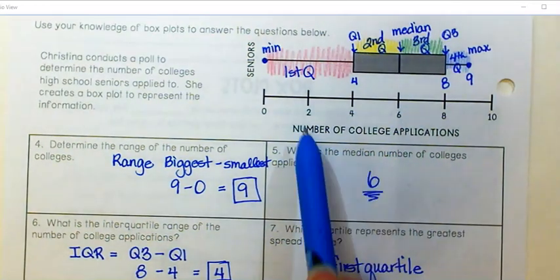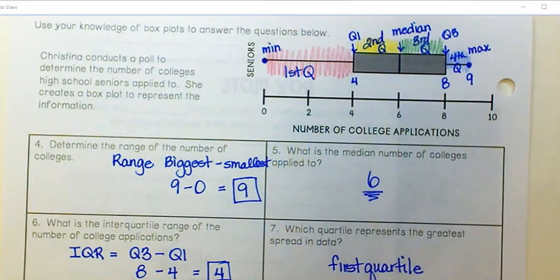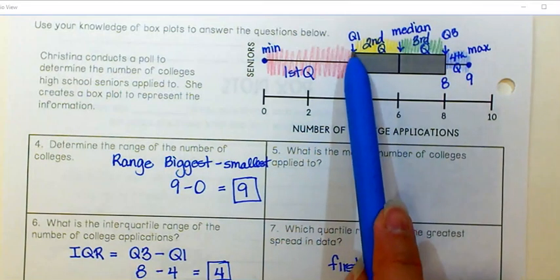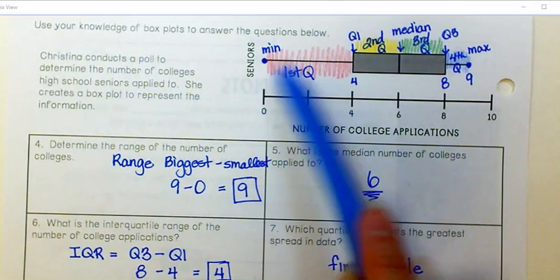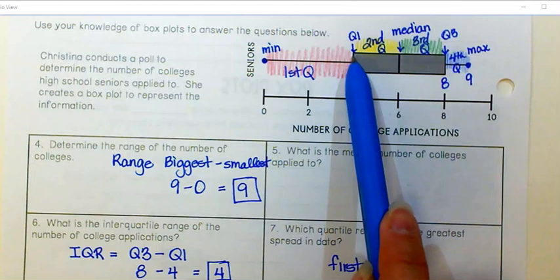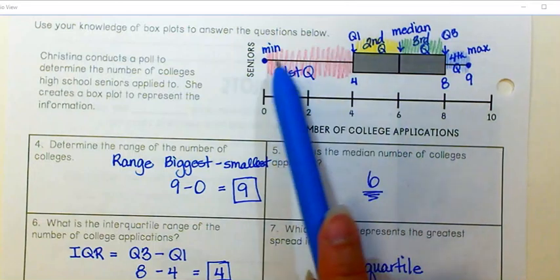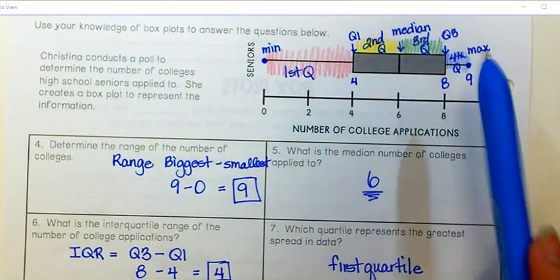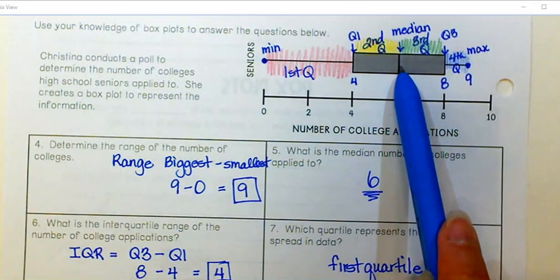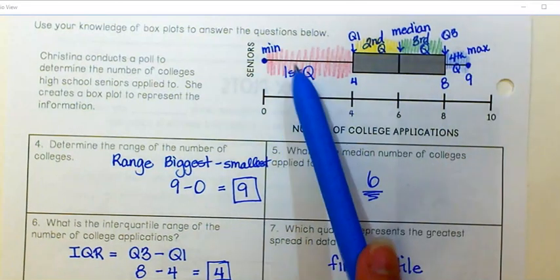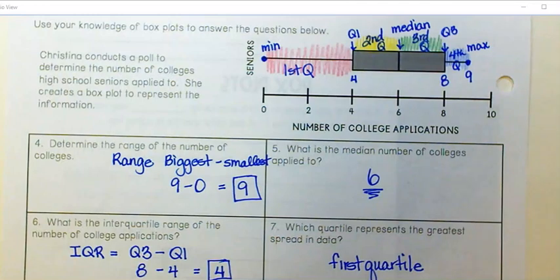First quartile, second, third, fourth. Just remember, quartile 1 is that mark from the minimum to here. Technically, quartile 1 is the median of the bottom half of your data. This marks the median of the top half of your data. But basically, your data can be split into 4 parts.